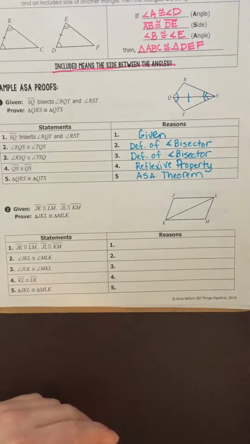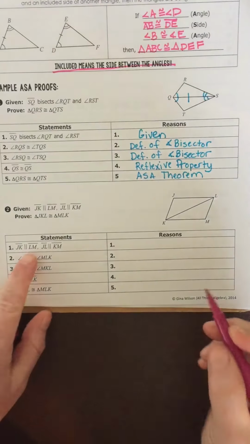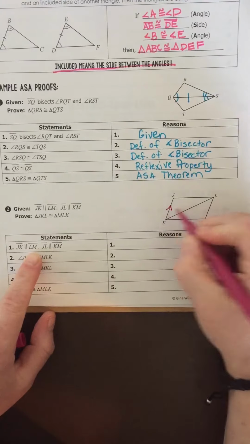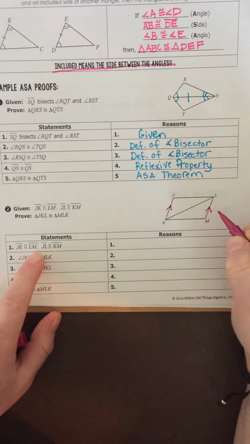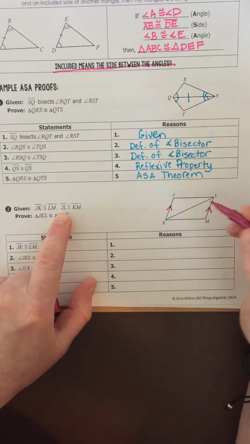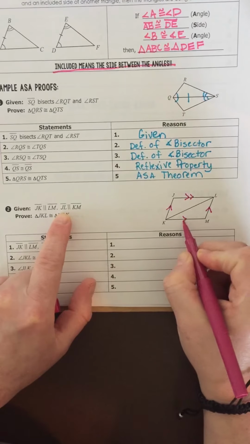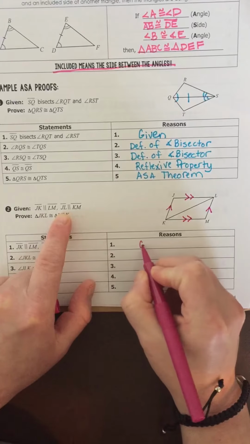All right, we have that JK is parallel to LM. I'm going to draw my little arrows to show that those are parallel. It also shows us that JL is parallel to KM, so I'm going to give each one of these two arrows. And that is given.